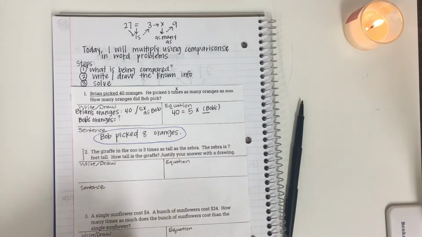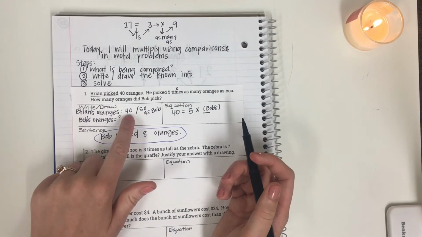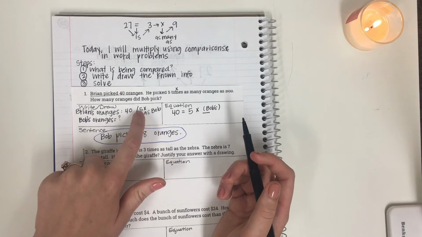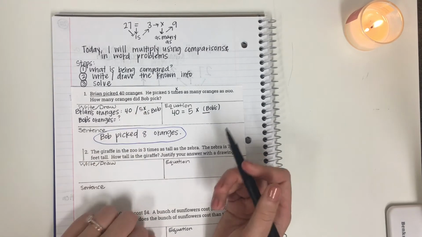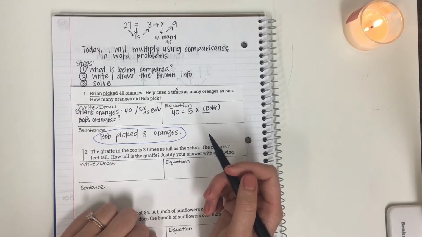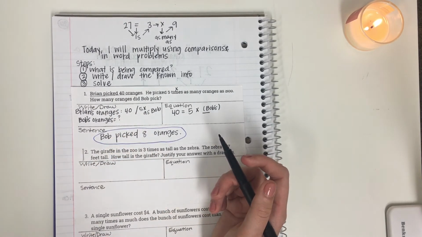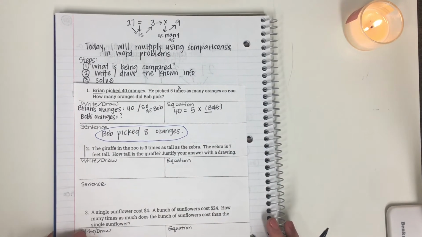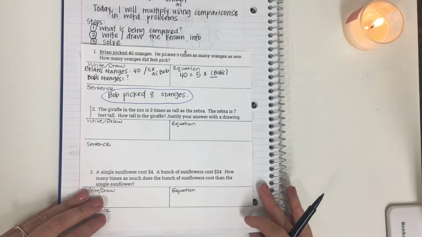Let's just check. Brian picked 40 oranges. He picked 5 times as many oranges as Bob. So does 8 times 5 give me 40? It does, right? You could check by dividing. 40 divided by 5 gives you 8. So you know that's correct. Okay. That might be a little confusing, but let's work on some more.